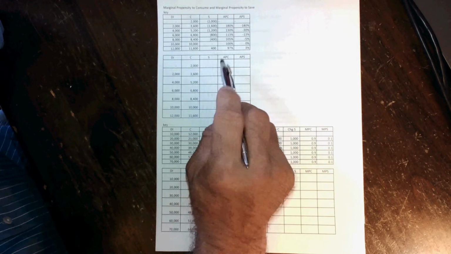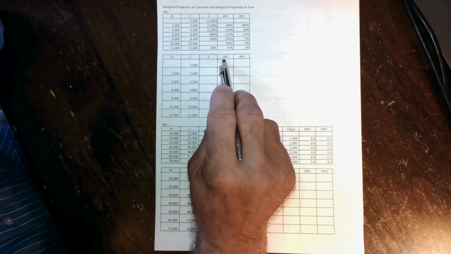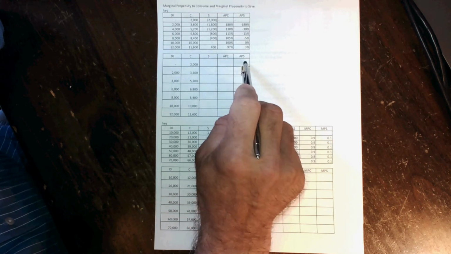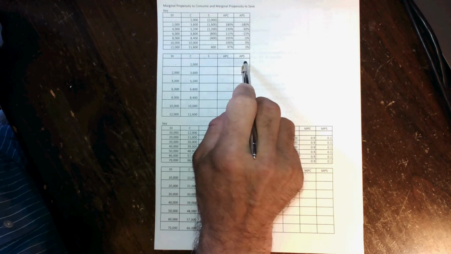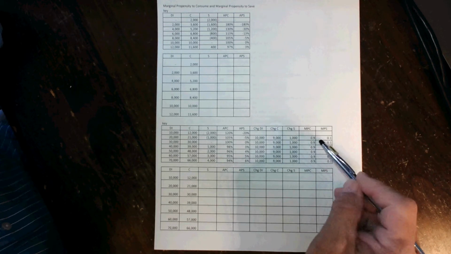In this session, we're going to calculate savings. We're going to calculate average propensity to consume and average propensity to save, the point of that being to indicate that we are not going to use that going forward. We're going to use another statistic called marginal propensity to consume and marginal propensity to save.